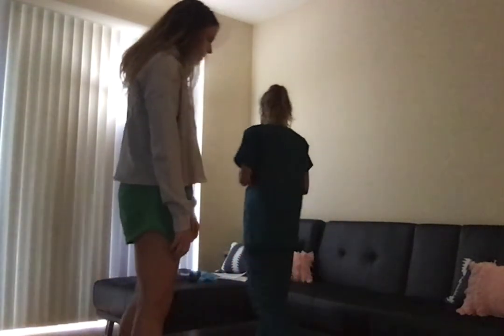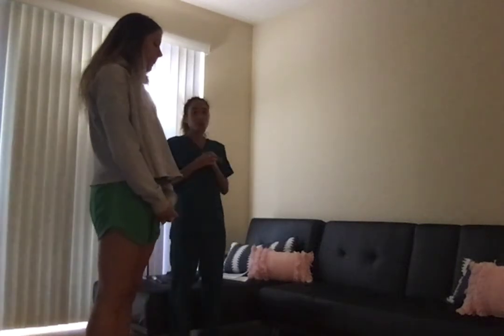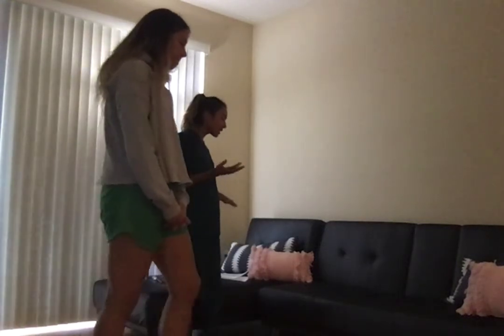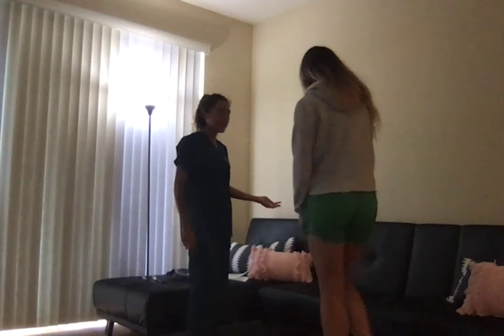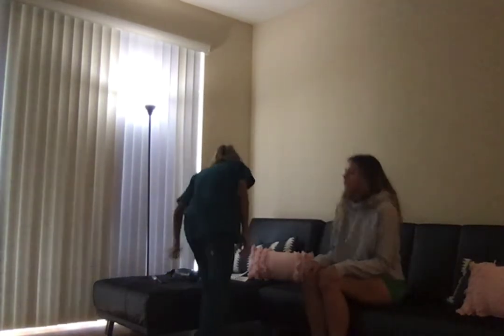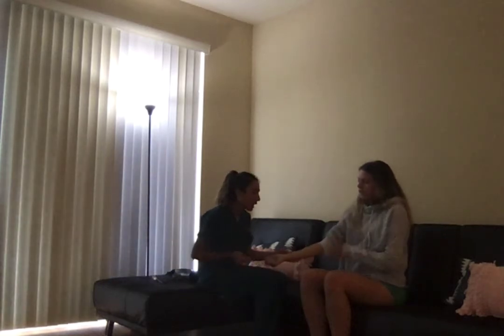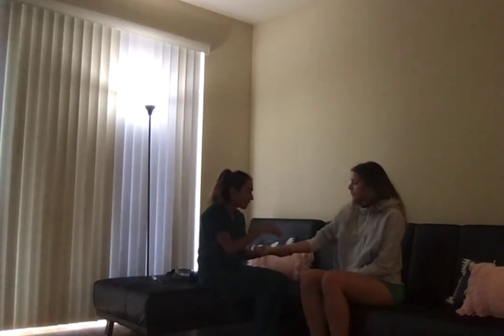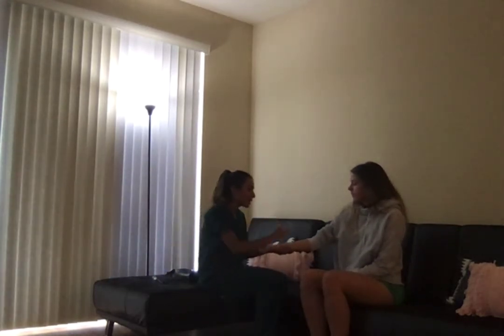Next, we are going to test for the sensory portion of the cerebellar functions test. So I'm going to have my patient sit down. I'm going to have her roll up her sleeve, and we are going to do the sharp dull test. So I'm going to tell my patient that this is the sharp side, and this is the dull side.